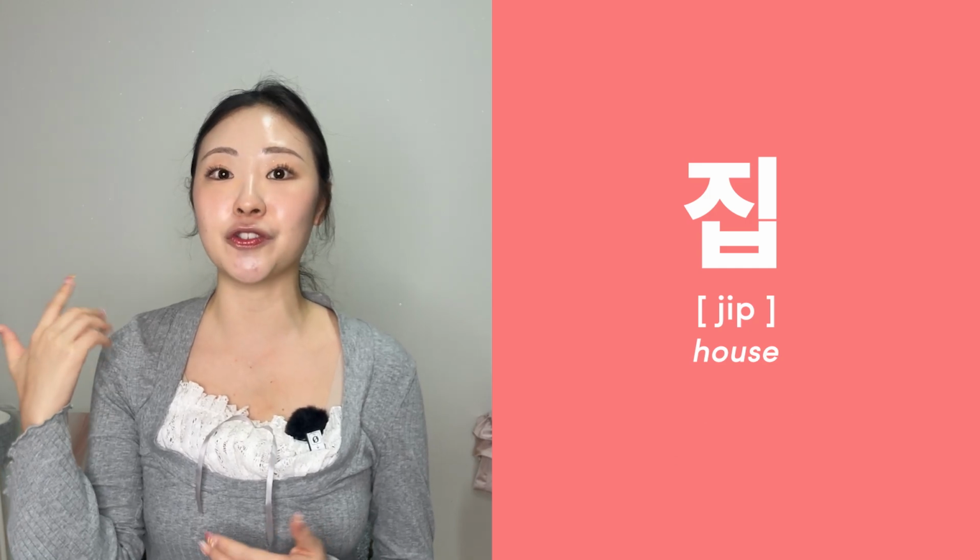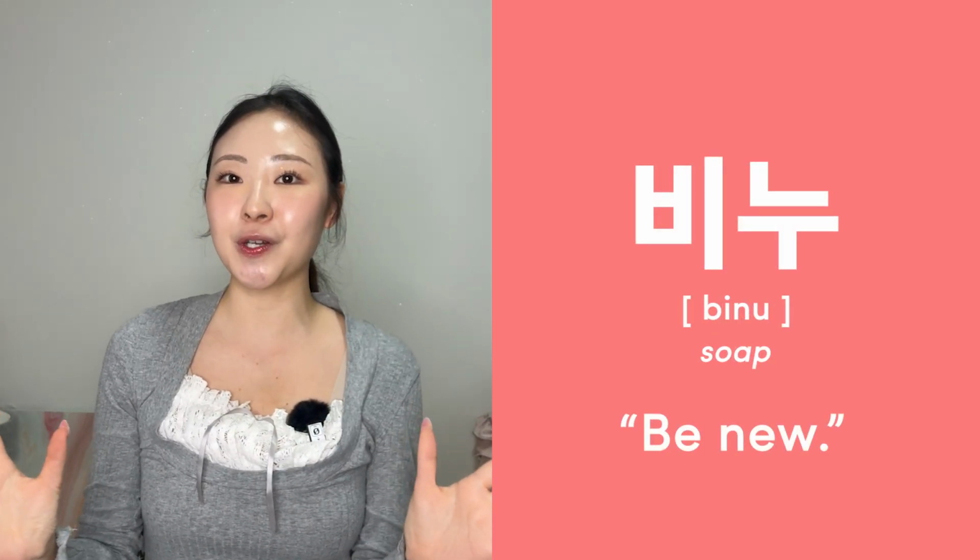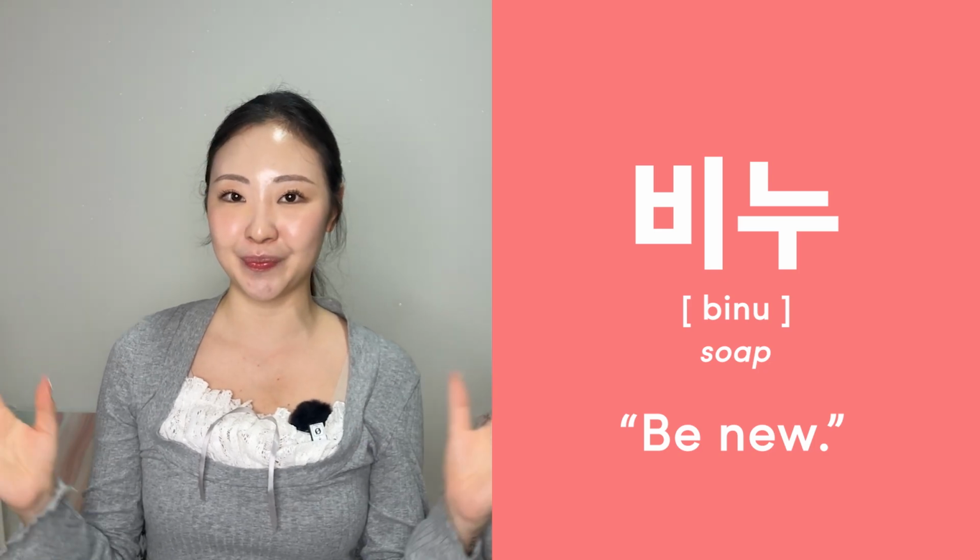One of the most powerful ways to remember Korean words is through associations and stories. Our brain naturally thinks in stories, and this makes information stick much better than memorization. Let me show you how this works. For example, the Korean word 집 means house. To remember this, imagine a jeep parked in front of a house. When you see a house, think jeep at the house. 집. For the word 비누, think be new. Soap makes you feel clean and be new. These simple associations create strong memory hooks that help words stick in your memory.